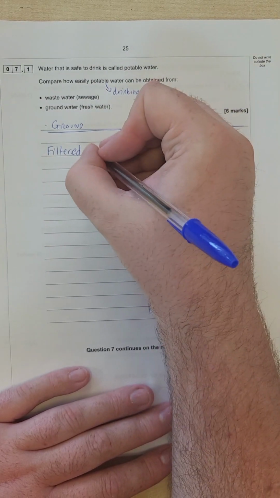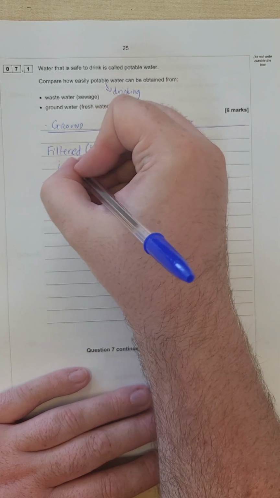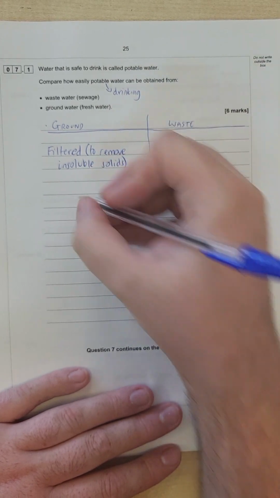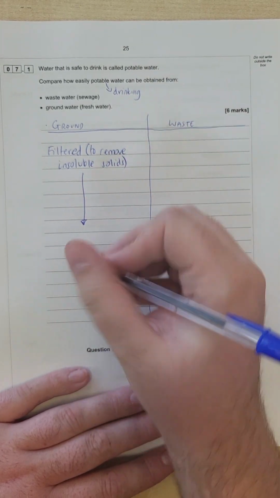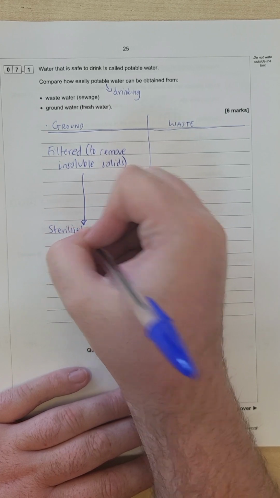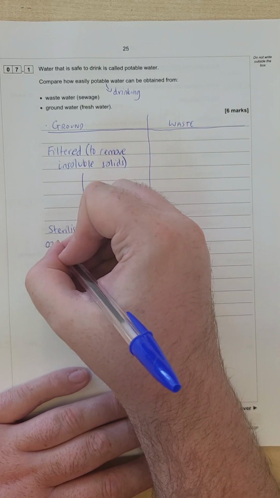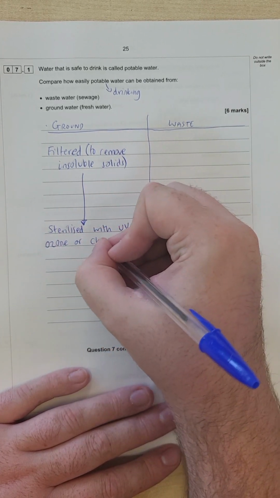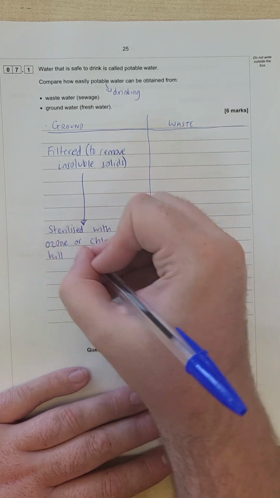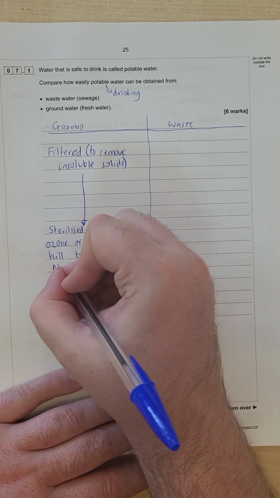And the reason we filter is to remove insoluble solids. And then it is sterilised with UV or ozone or chlorine to kill bacteria. At that point, our groundwater is now potable.